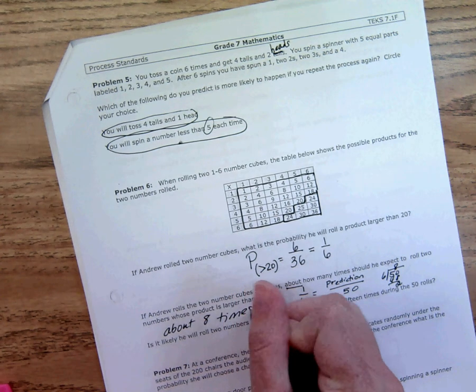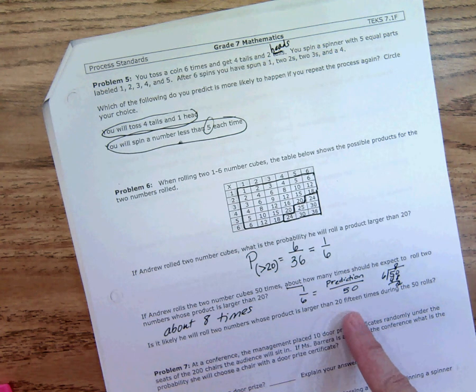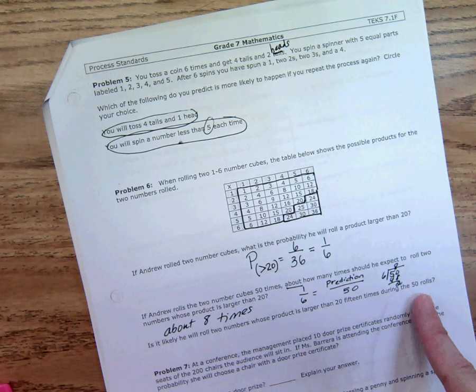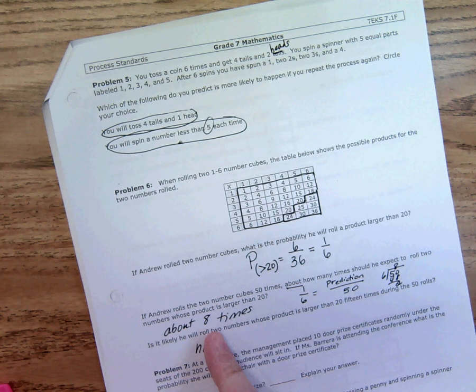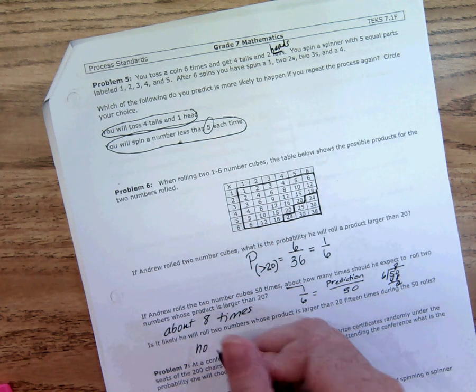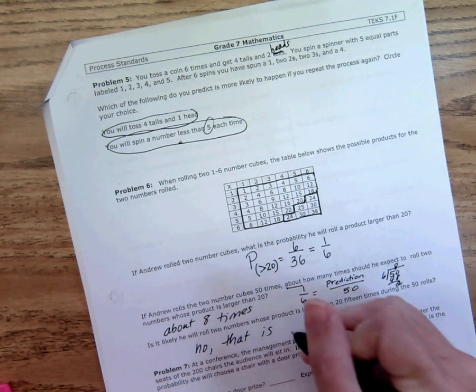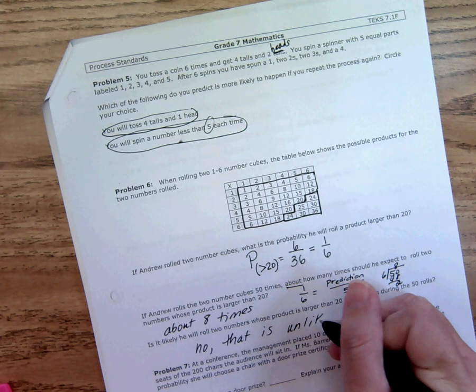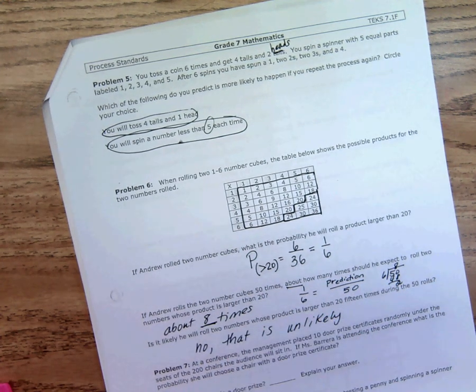It's 8 point something. Is it likely that he's going to roll 2 numbers whose product is larger than 20 15 times during those 50 rolls? No. We're expecting to see it about 8 times, so we're going to put no. That is unlikely, because that's nearly twice as many times as we're looking to see it. We're planning on about 8 times.